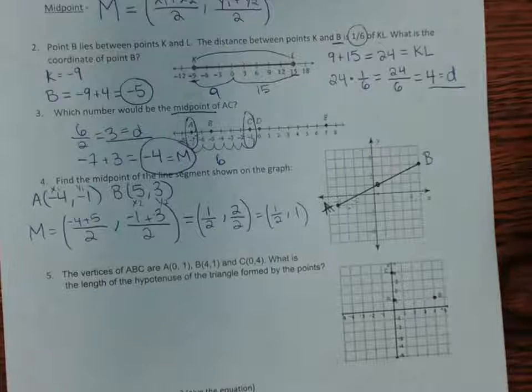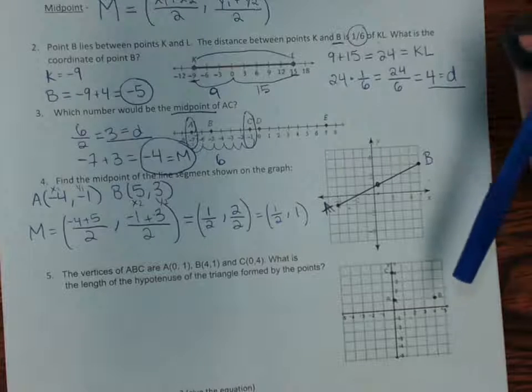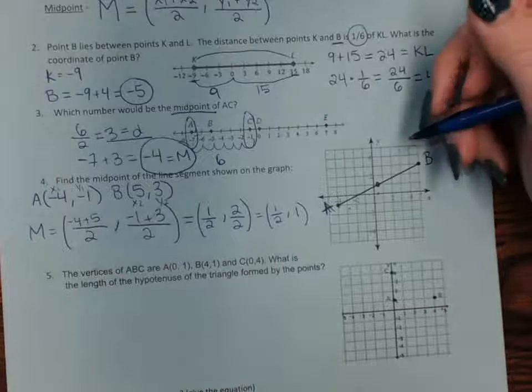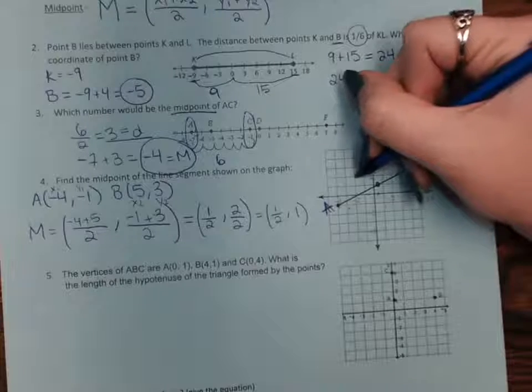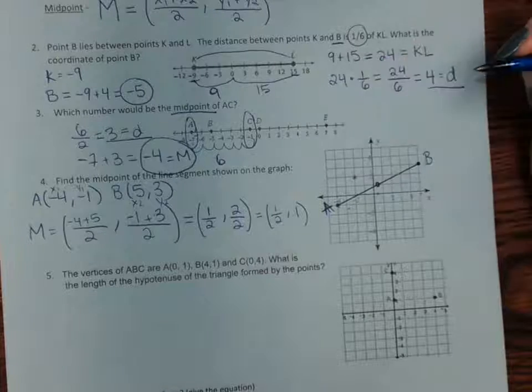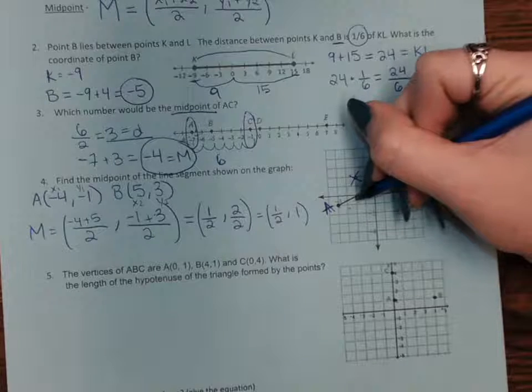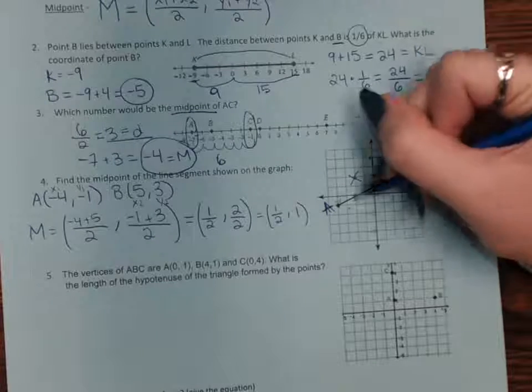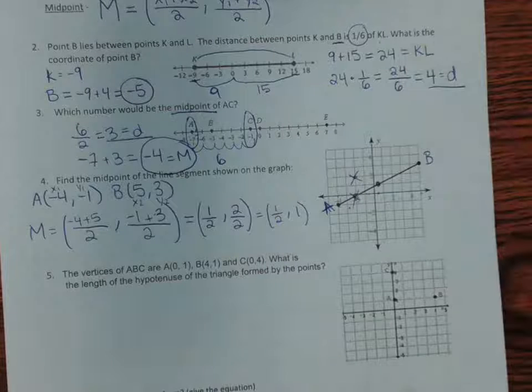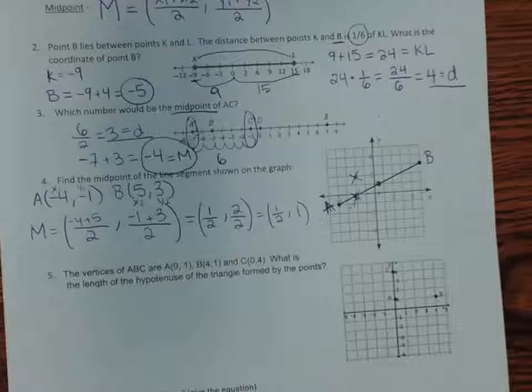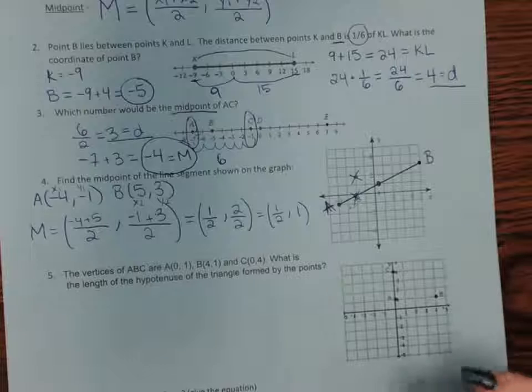So when you're on the test, you can always double check if you have a picture by plotting it, because if I ended up with a midpoint somewhere over here, obviously that's not correct, right? So if it's not on your line, it's incorrect. And if I had one way over here, that would be incorrect, right? Because that's not the middle of my line. All right, so that was my midpoint.